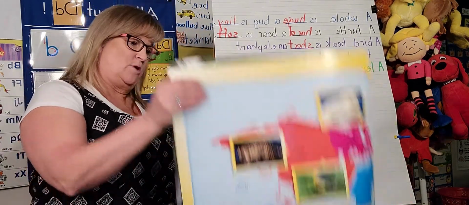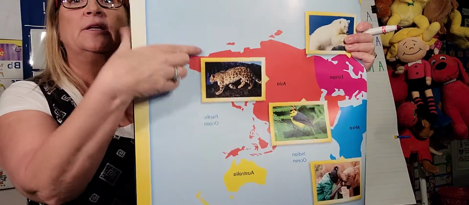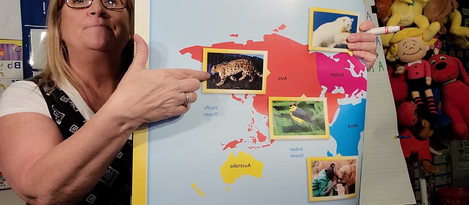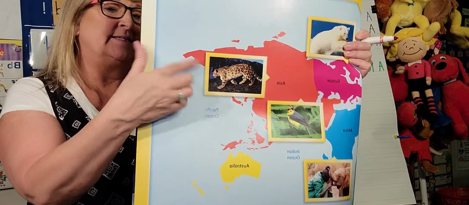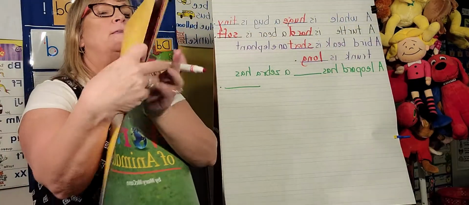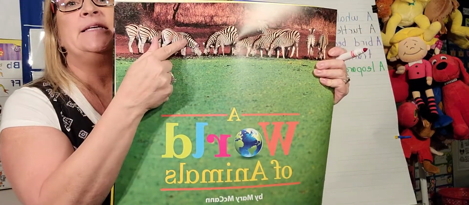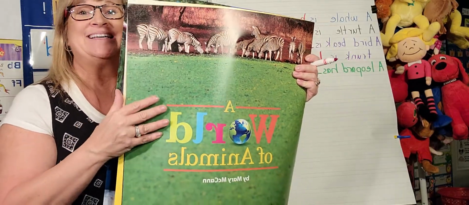All right, last one. We're gonna do the leopard. Okay. A leopard has, and then a zebra has? How are they opposite?